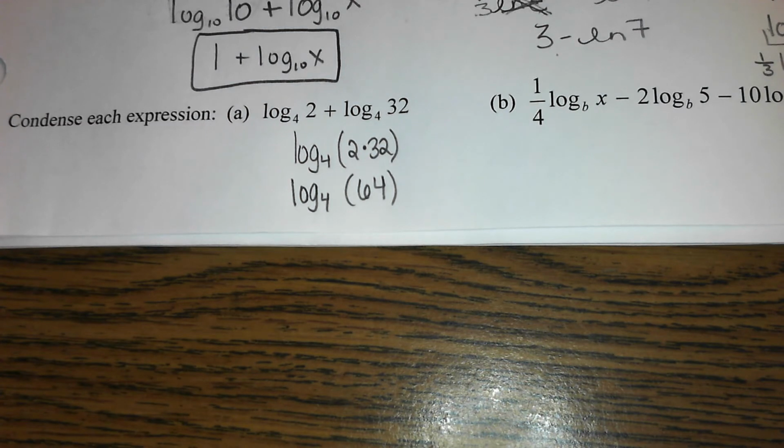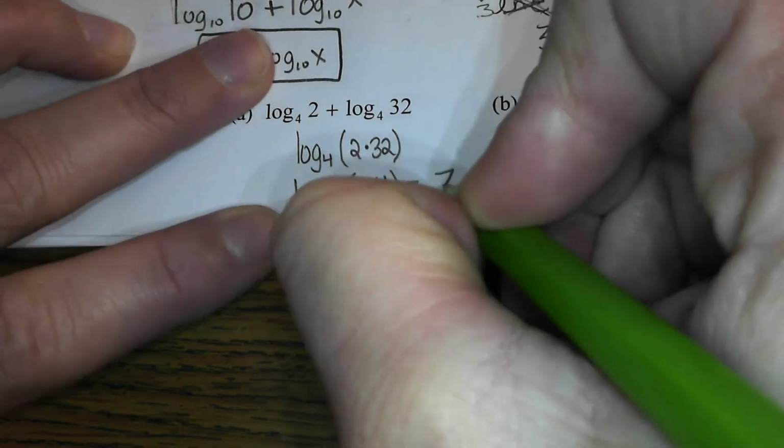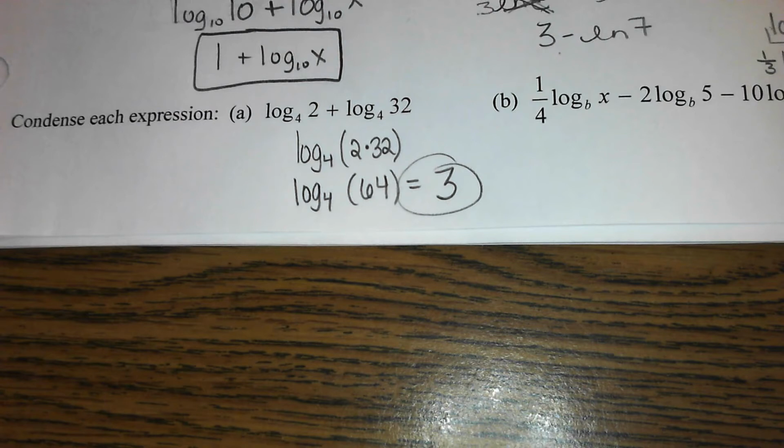And then what would your answer be? 4 to what power gives you 64? 3. So that answer is just 3.